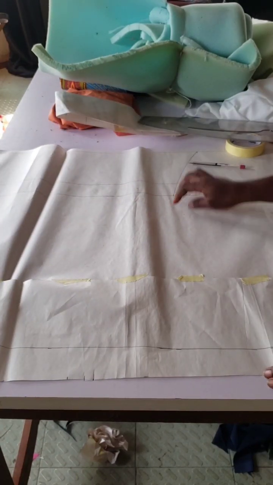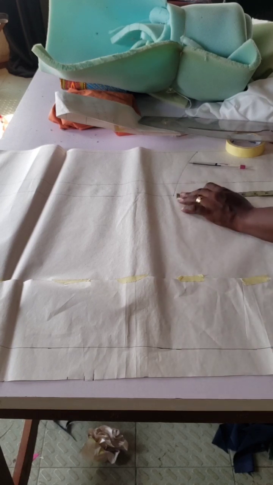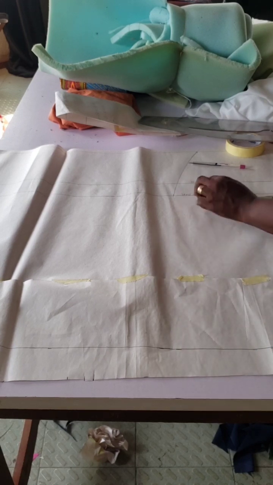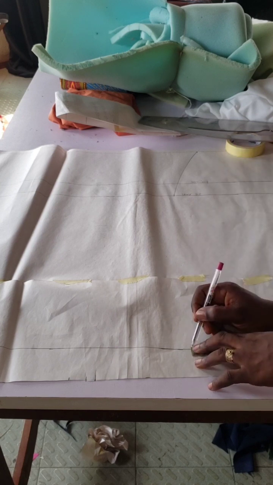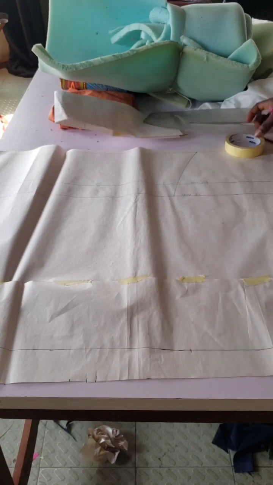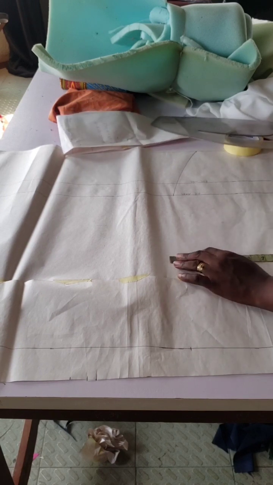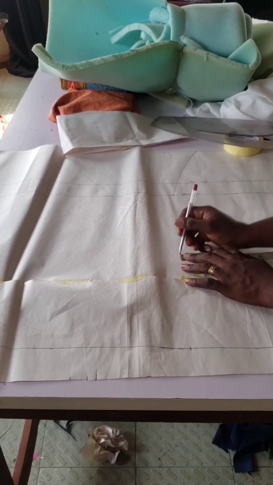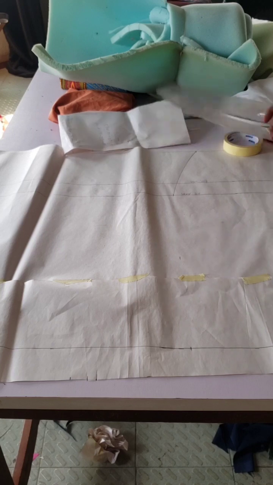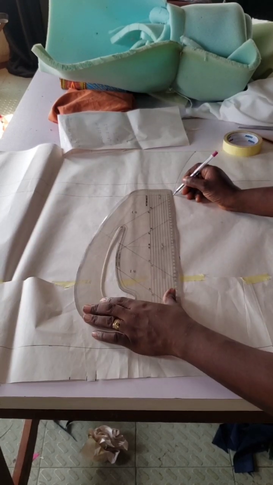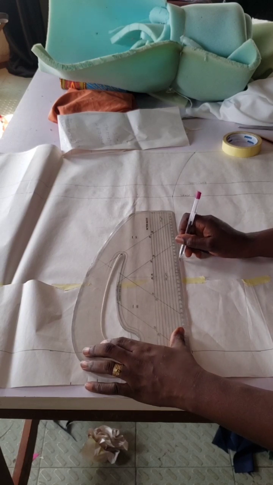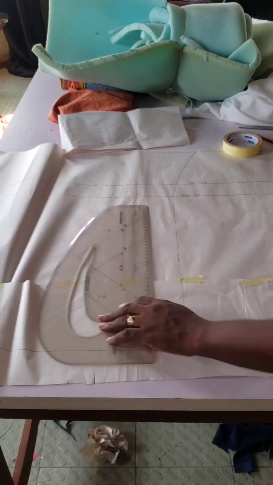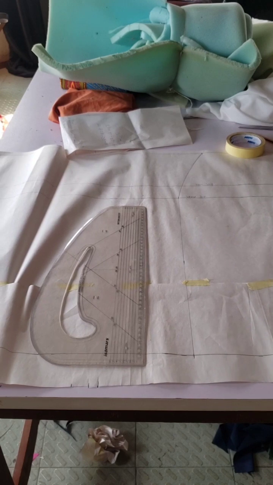Whatever we measure here, we are bringing it down. And here we measure 13 inches. So we are bringing it down here. We also measure 13 inches. So now we measure it all through. We measure it on different points so that it will give us a straight line, a perfect straight line. So this is our front. Now let's do our back.